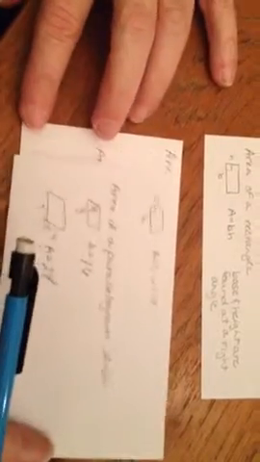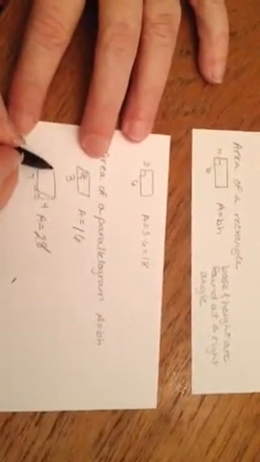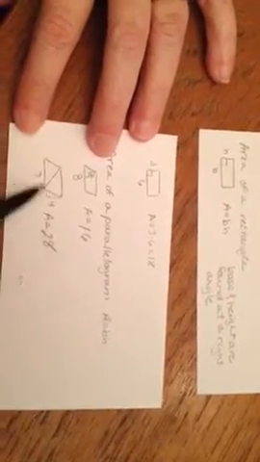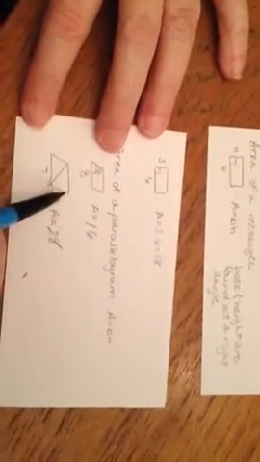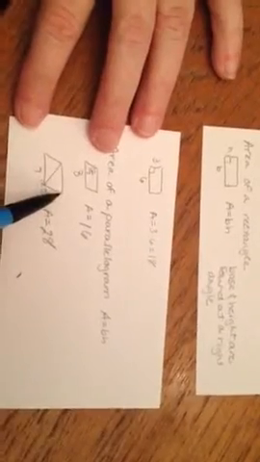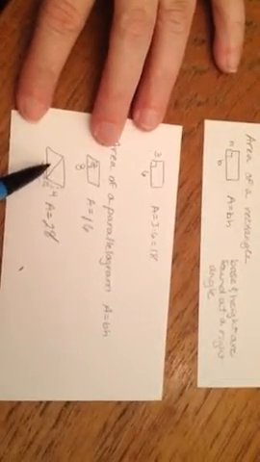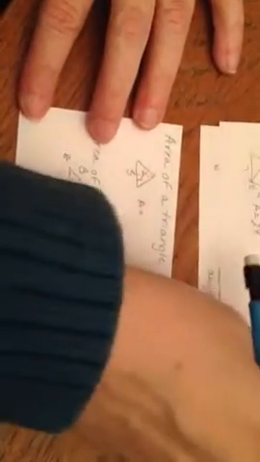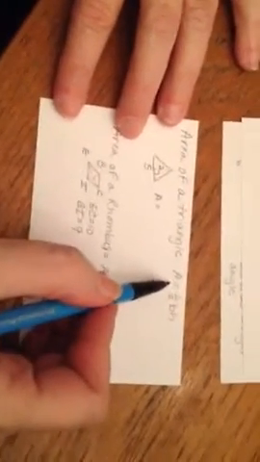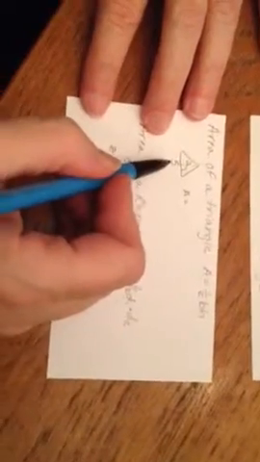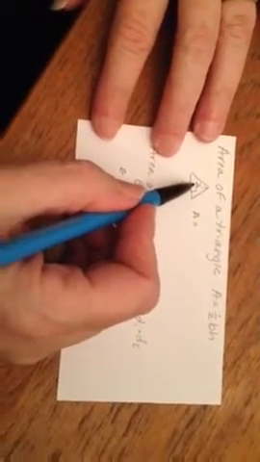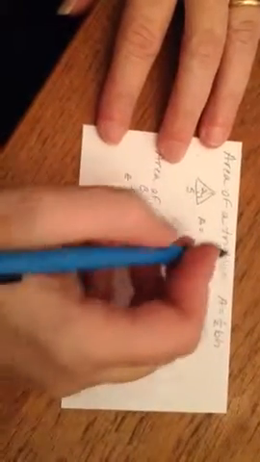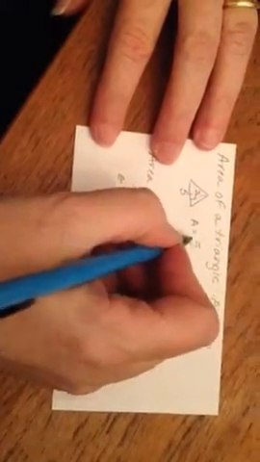Now if I took this parallelogram and I drew a diagonal, I would have two different triangles. So if I knew the area of a parallelogram and cut it in half, I could find the area of a triangle. And that's where my area of a triangle formula comes from. It's equal to half the base times the height. Again, look for the right angle. 5 times 2 is 10. Half of 10 is 5.